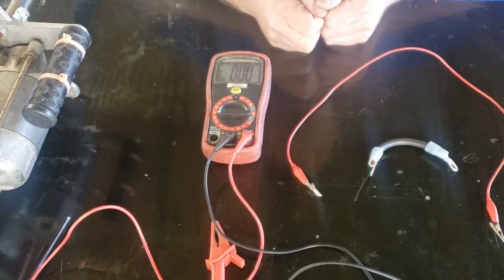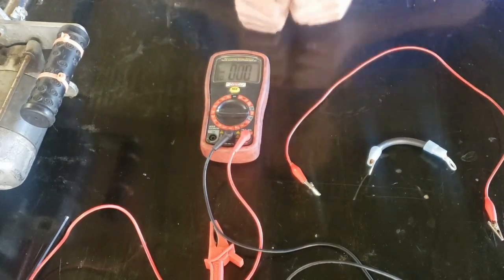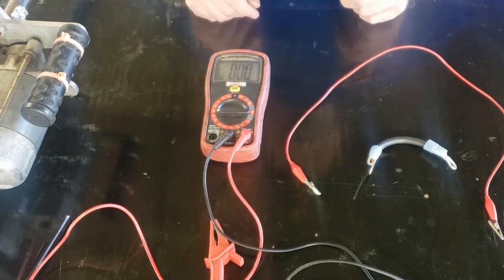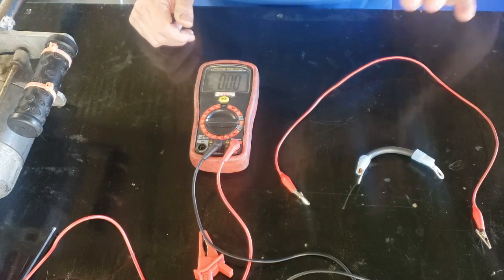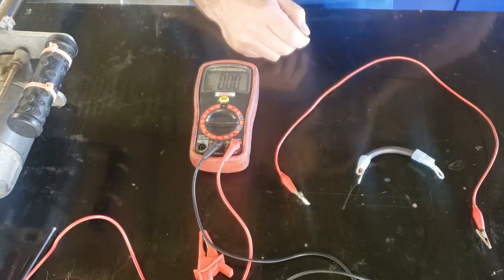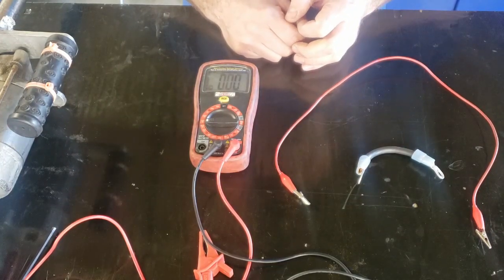Now, some people would say, why do a voltage drop test? We learned about resistance. Why can't we just measure the resistance of the wire and determine if the wire is good based on the resistance in the wire? So I want to show you a little demonstration of why this doesn't work.